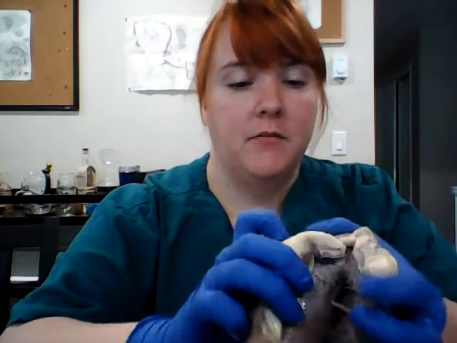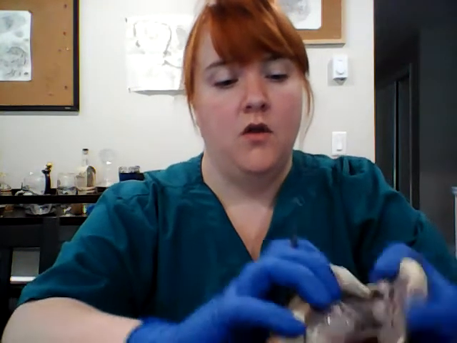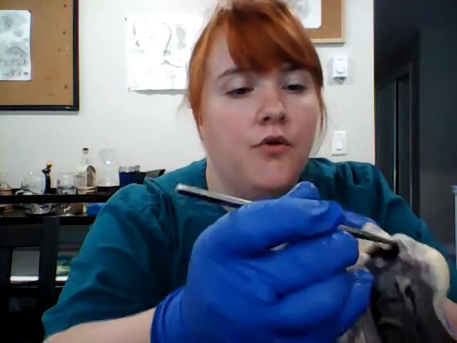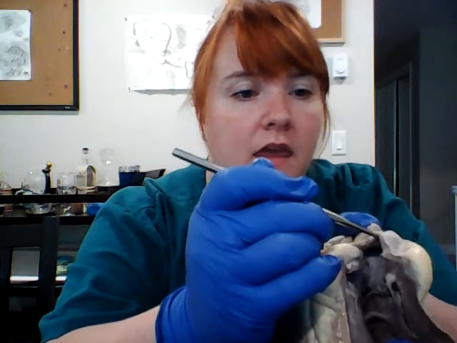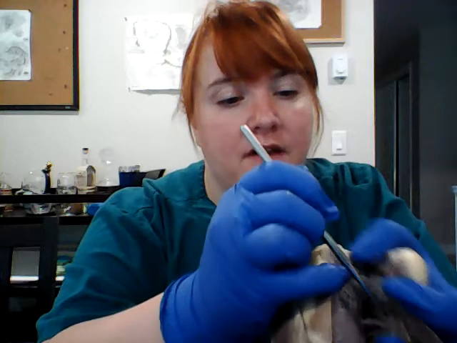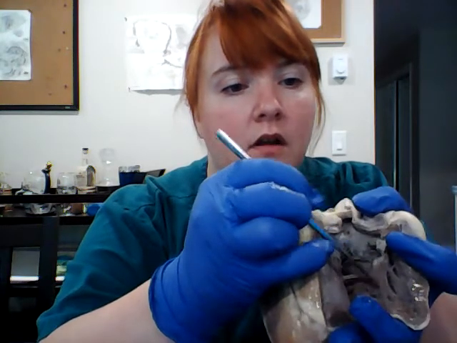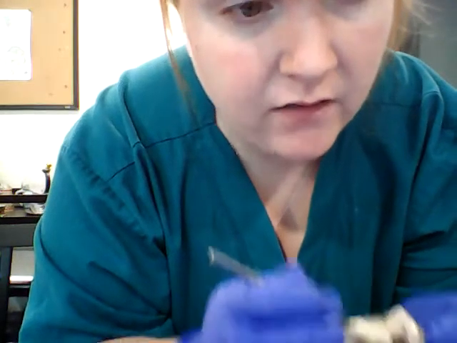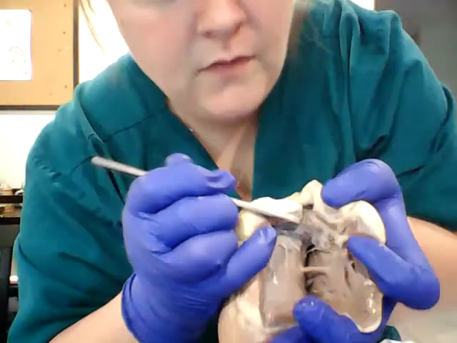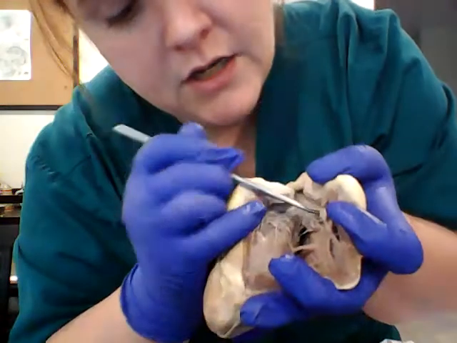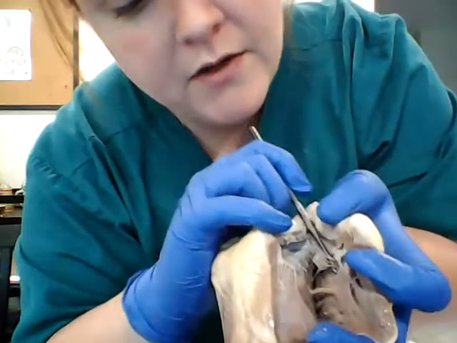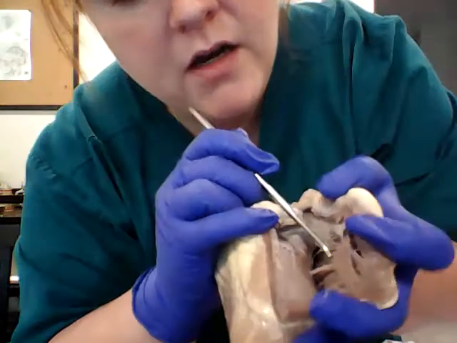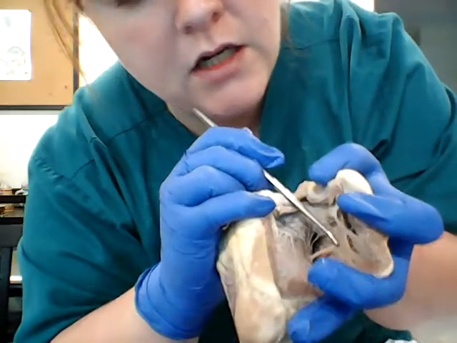So if we open this up, we initially start off here with our right atria. And then we have our right ventricle down here. In the middle here, we have our tricuspid valve. And this little section right here, these little fibers, these are called chordae tendineae, and they attach the tricuspid valve here to the papillary muscle down here.